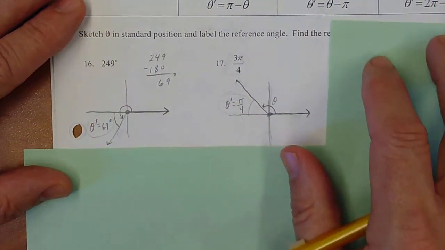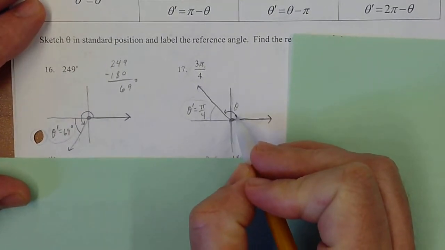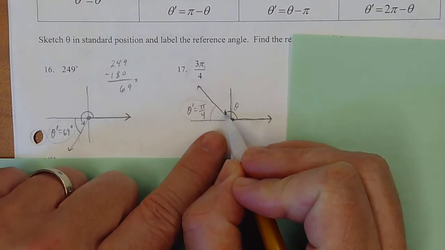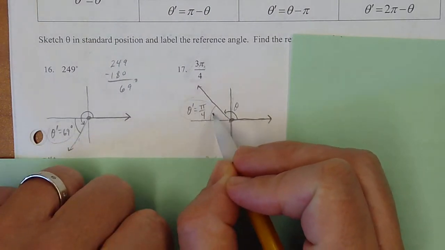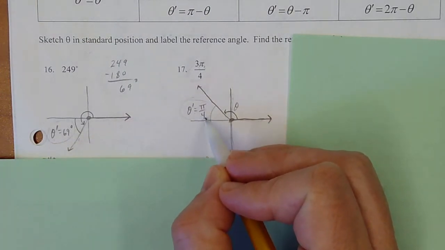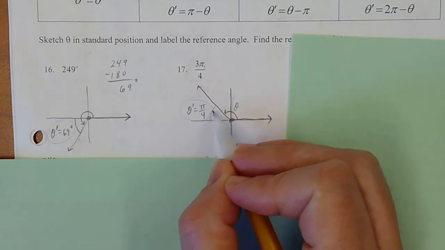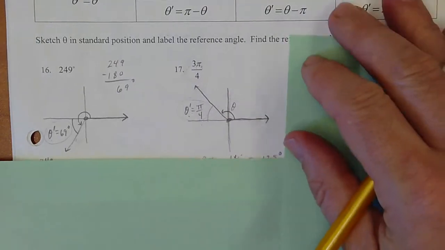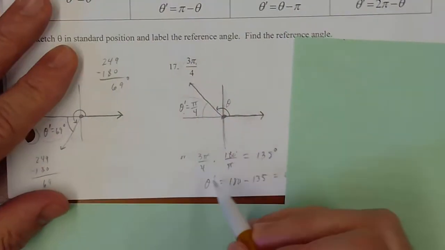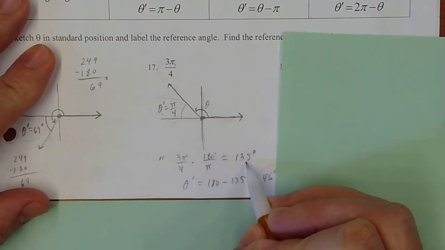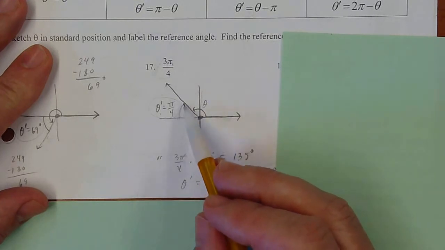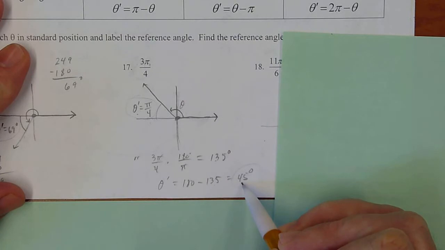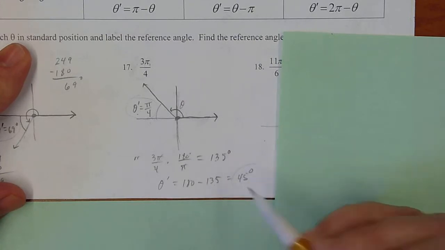All right, so here's 17. Pi is a straight angle, so I just went about 75% of that. And what do I have left? 25%, or 1/4 pi. So 3/4, 1/4. That's the reference angle. Your backup plan, if things get messy, change 3 pi over 4 to degrees. It's 135. And then you can just figure out what 180 minus 135 is. It was 45 degrees. So that'd be okay too.